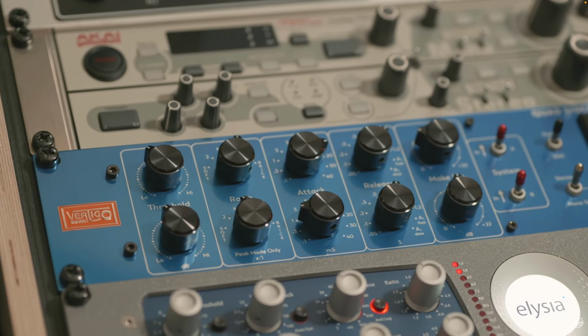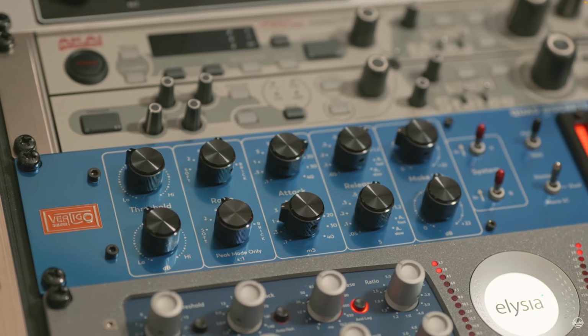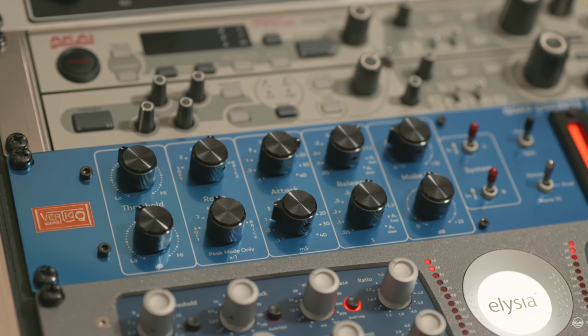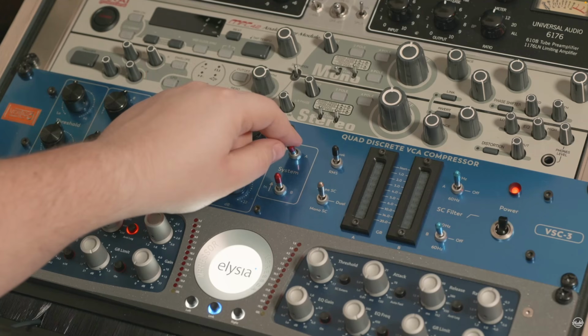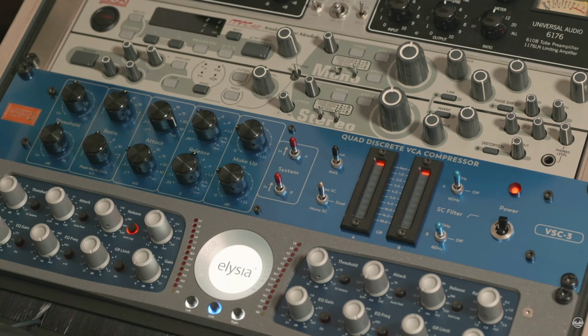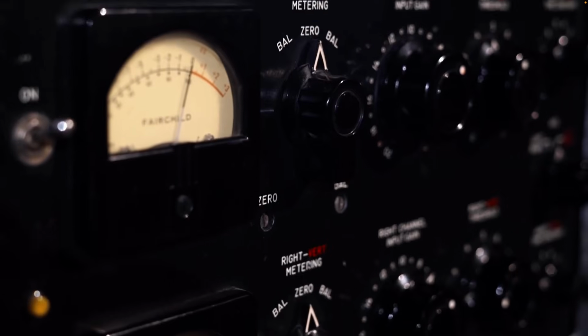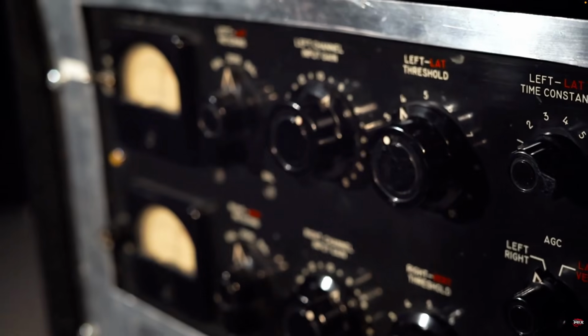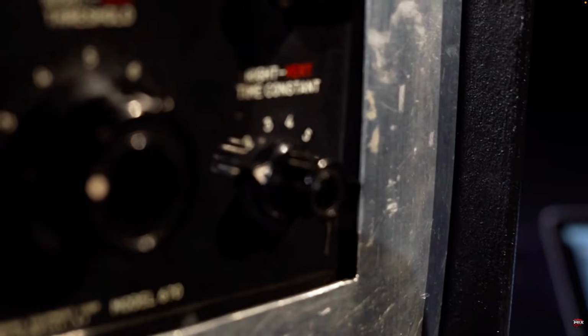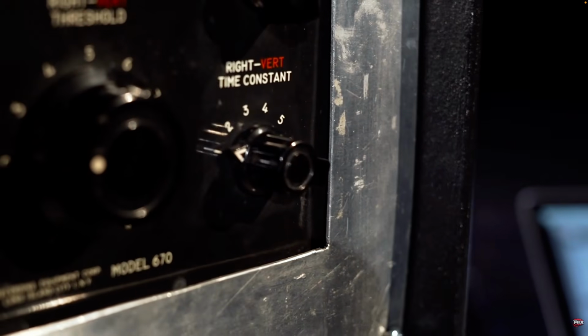VCA compressors like the SSL bus compressors are like a Swiss army knife. They're traditionally very transparent and clean and are widely used on a mix bus, or for transient instruments that you don't want colored, like percussion. And lastly, the vari-mu, like the Fairchild 670 or the Manley, are slow, smooth, and can add a layer of expensive sounding warmth, acting as glue.